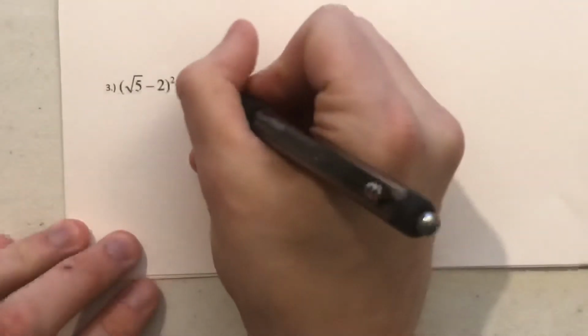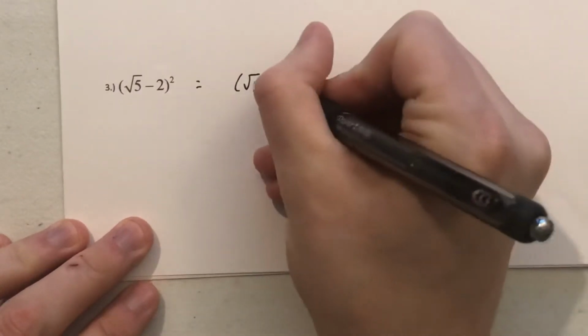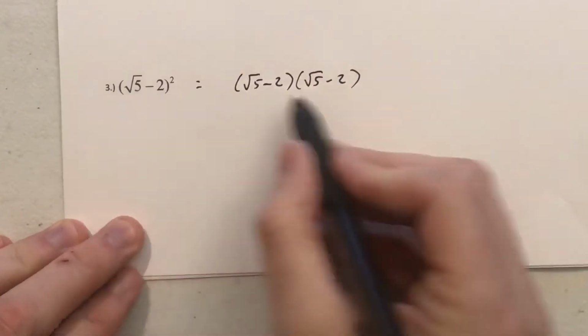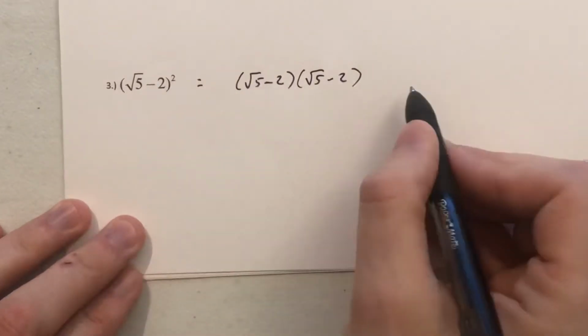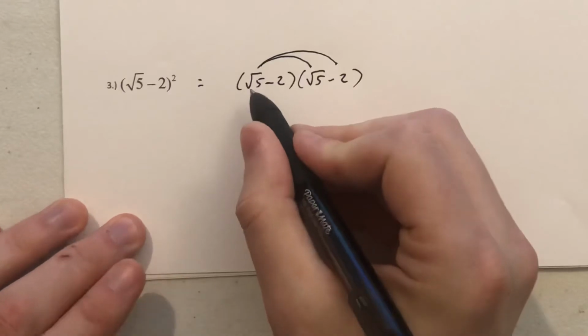All right, next one. This is the one we've got to make sure we remember. Don't fall for the very common mistake of just squaring each piece. Make sure we remember squaring a binomial, write it out. Think about what that means. It means this times itself. Now draw arcs and see what happens.